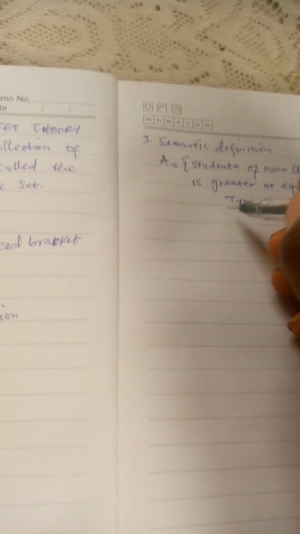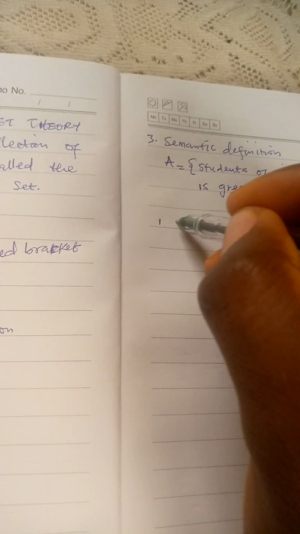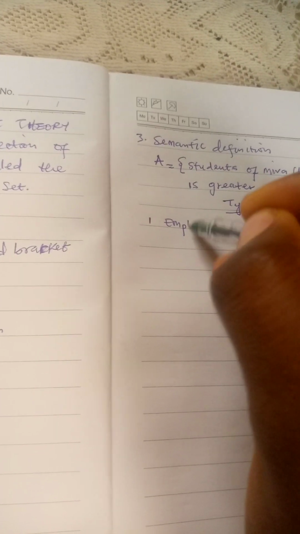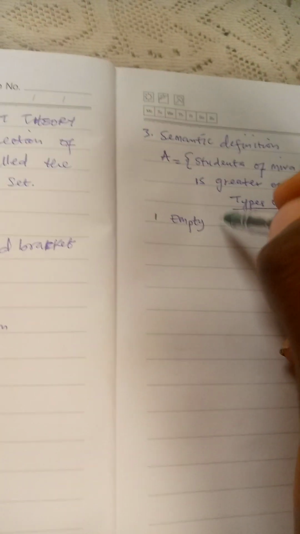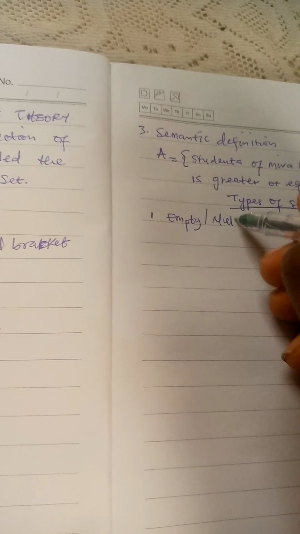So if time permits us, we'll talk about them. Let me just talk about the few and the simpler ones before I move into the others. So number one, I have the empty set, or null set.